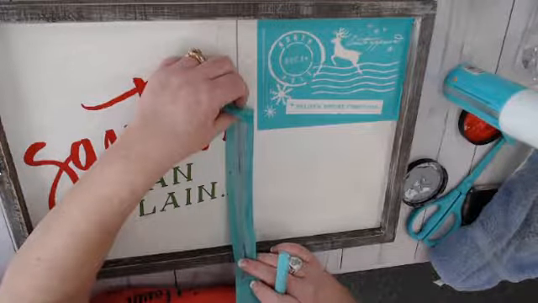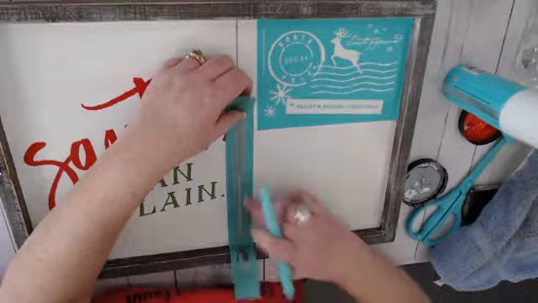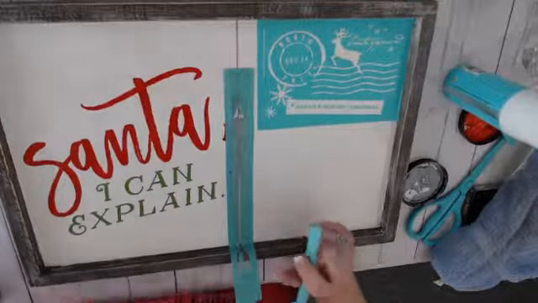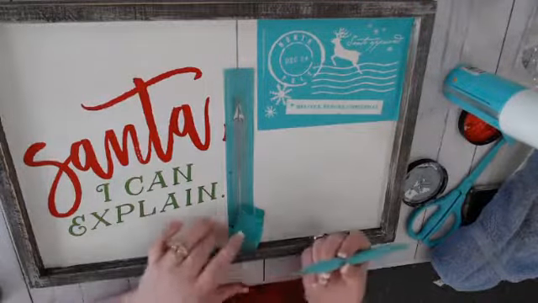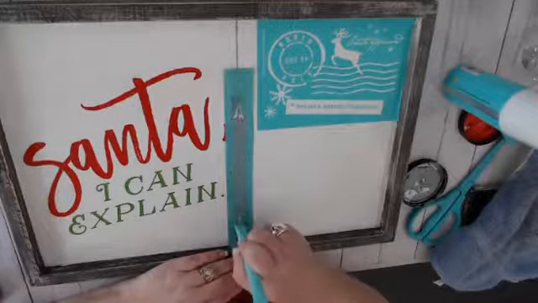Okay, so this little line is a little bit tricky. Not too bad. I got it there. Okay. So get the rest of this.